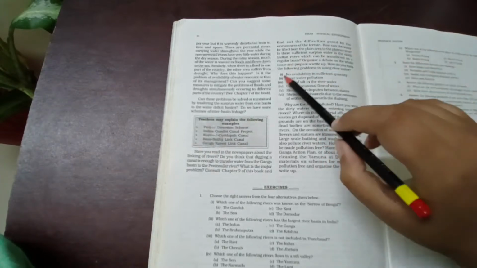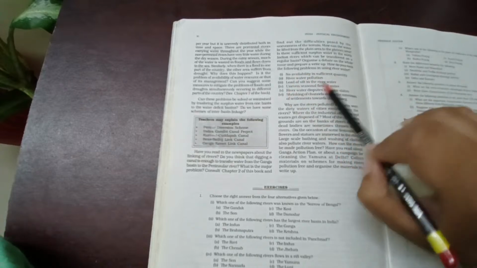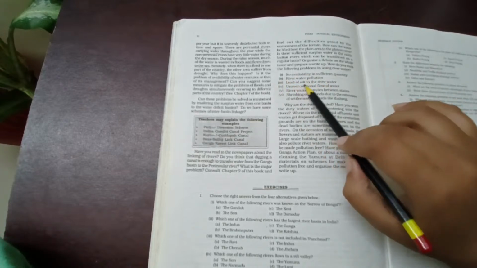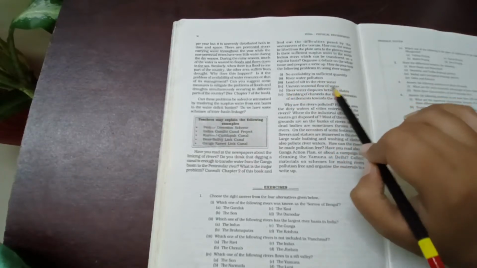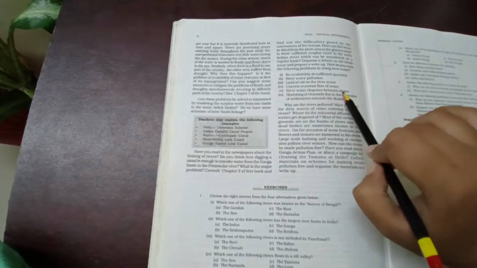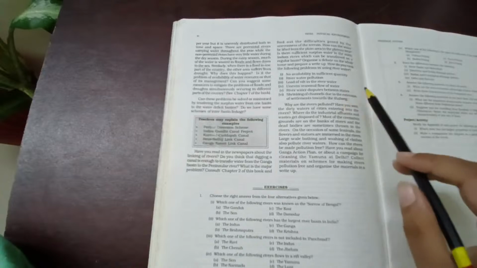How do you rank the following problems in using river water? Non-availability in sufficient quantity, river water pollution, load of silt in river water, uneven seasonal flow of water, river water disputes between states, shrinking of channels due to extension of settlement towards the thalweg.